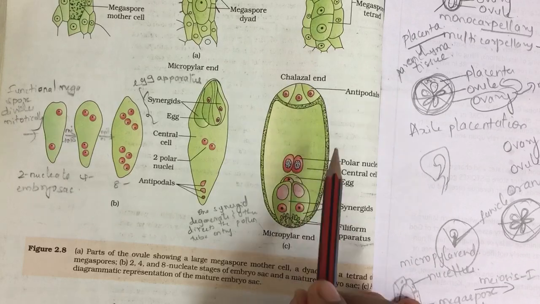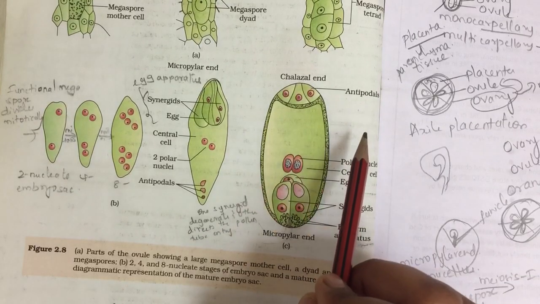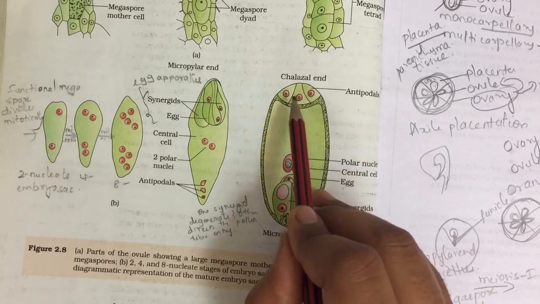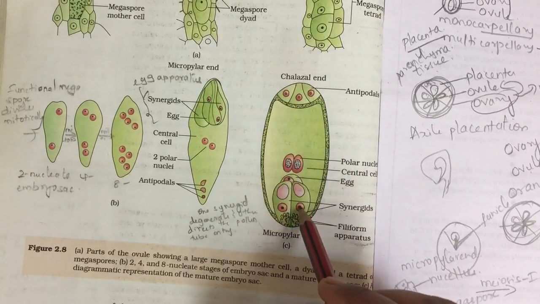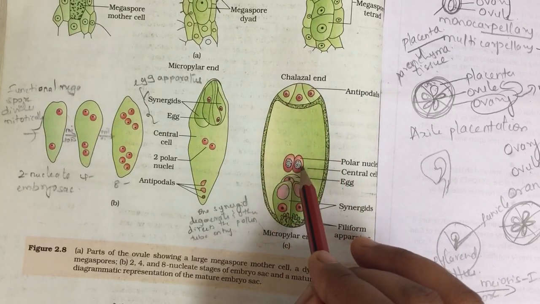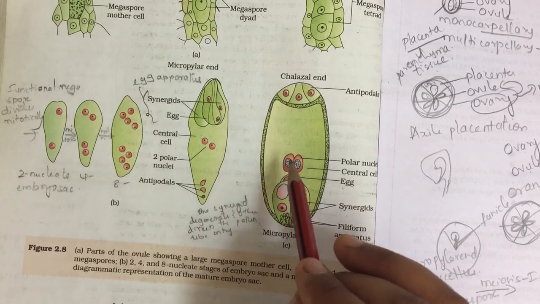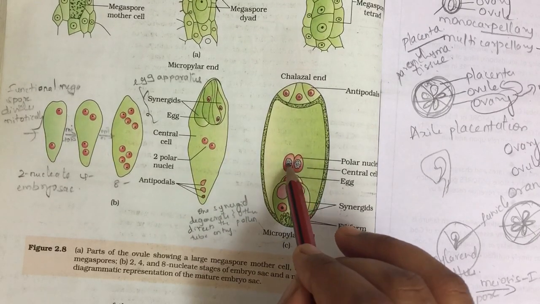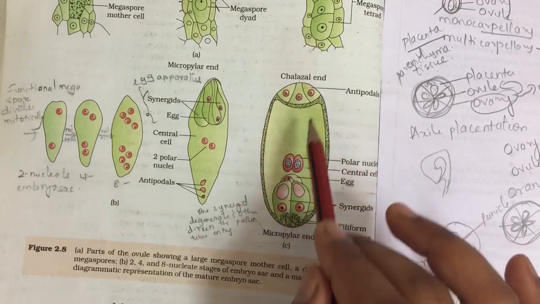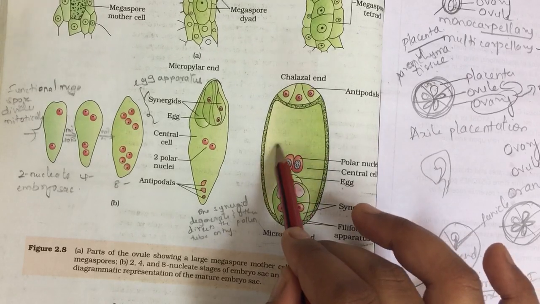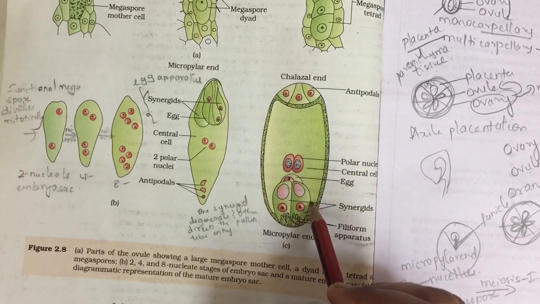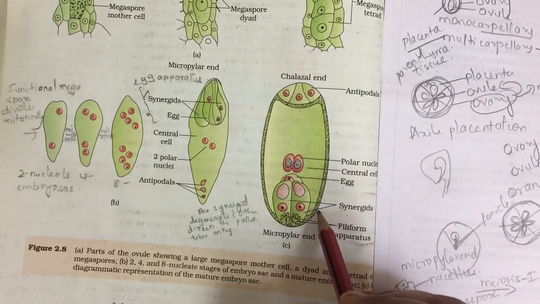For this we call it a 7-celled 8-nucleated embryo sac. 8 nuclei we said, so how come 7 cells? See, there are 3 nuclei, 3 cells; here also 3 nuclei, 3 cells. Total 6. Now this one cell carries 2 nuclei, so the 2 nuclei are not present in 2 different cells. They are present in one cell. So 3 plus 3 plus 1 is 7 cells, and 3 plus 3 plus 2 is 8 nucleated. So we call it a 7-celled 8-nucleated embryo sac for this diagram.